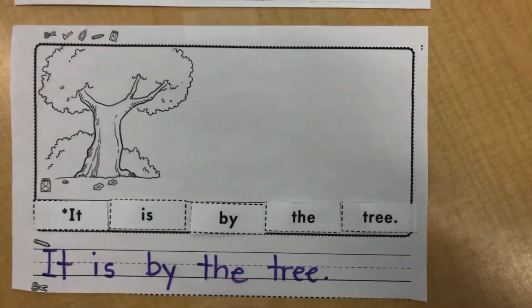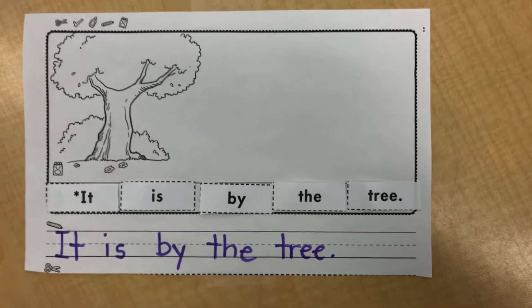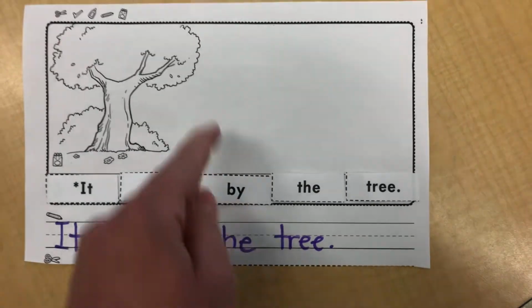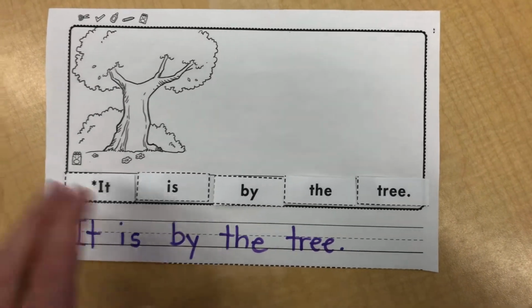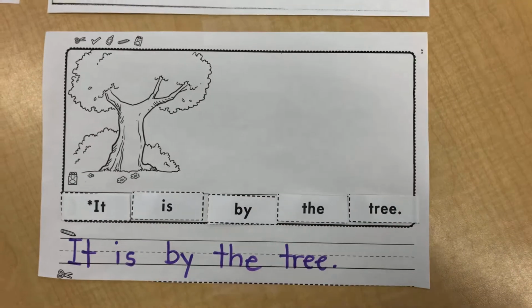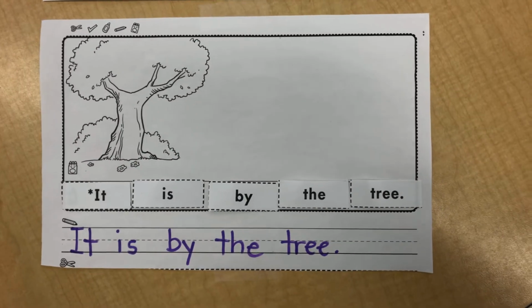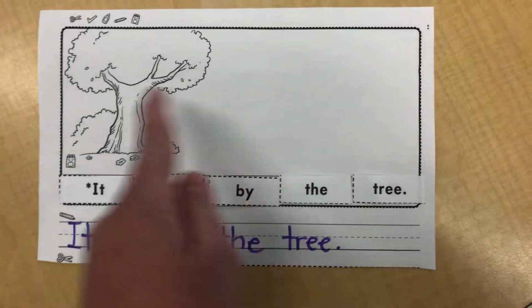Now, the last part, you're going to draw something by the tree. Now, I don't know what you're going to draw. Maybe you're going to draw a car by the tree or a house by the tree. Something is going to be it, your choice. Maybe it's going to be a rainbow by the tree. Maybe it's, let's see, a present by the tree. I don't know, but it's going to be what you're going to draw by the tree.